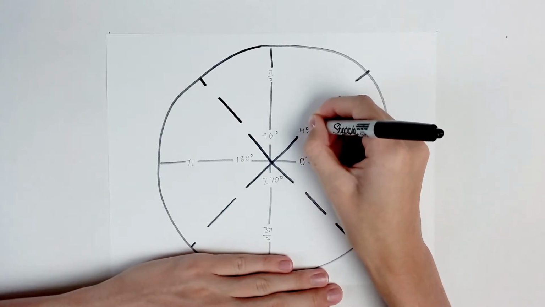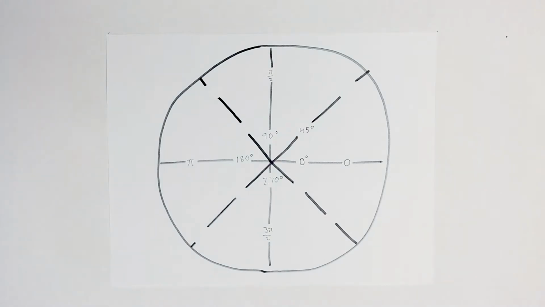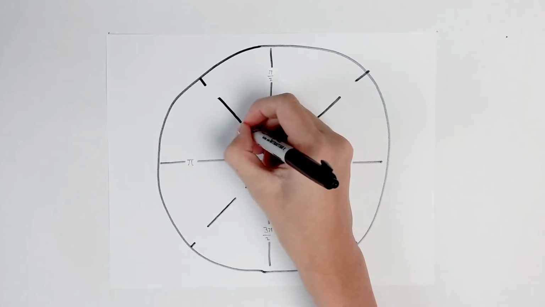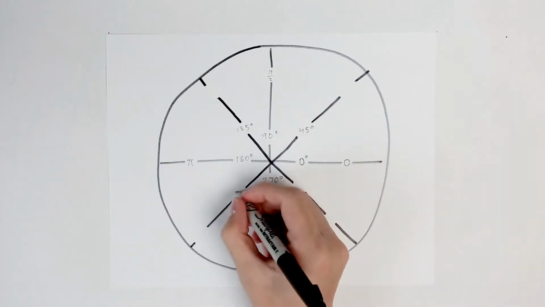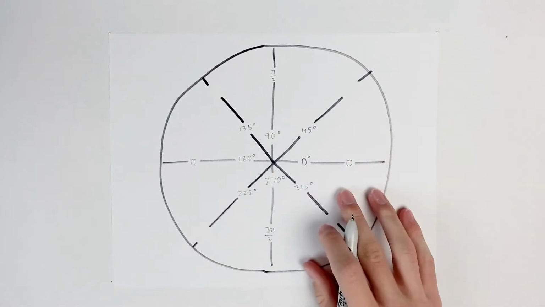Using this information, we can use each following quadrantial angle, like the main ones that we just figured out, to find every value. So 90 plus 45, 135, 180 plus 45, 225 degrees, 270 plus 45 is 315 degrees.